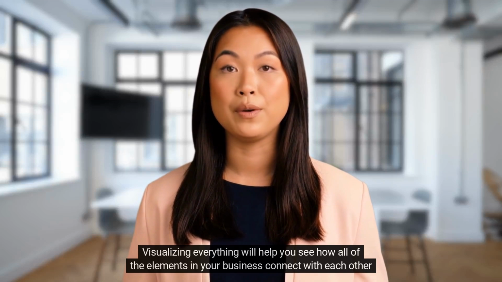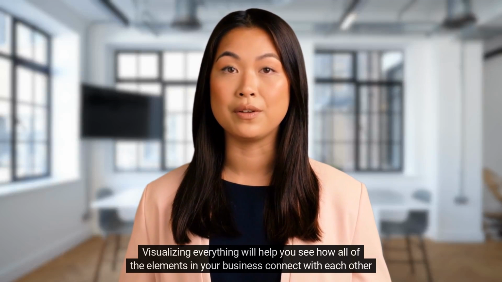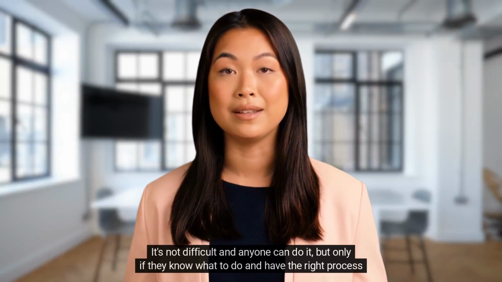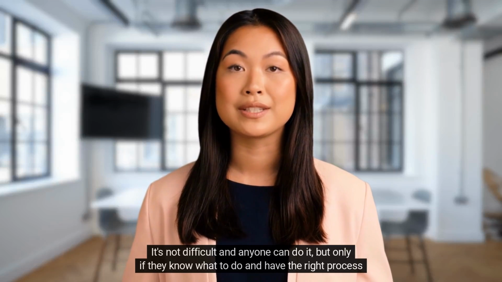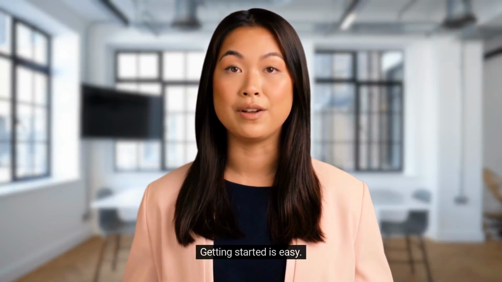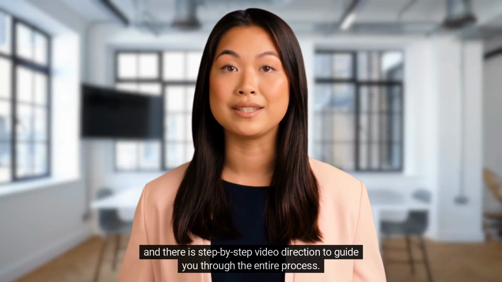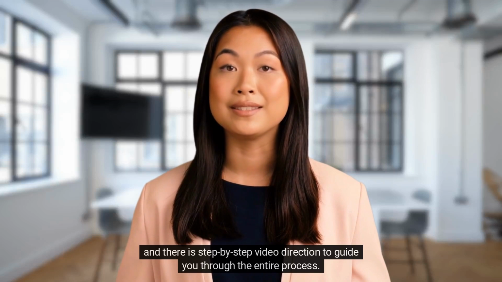Visualizing everything will help you see how all of the elements in your business connect with each other and interact. It's not difficult and anyone can do it, but only if they know what to do and have the right process in place. Getting started is easy, and there is step-by-step video direction to guide you through the entire process.